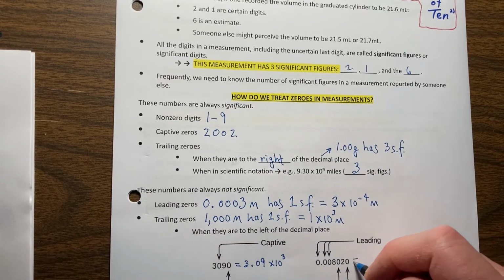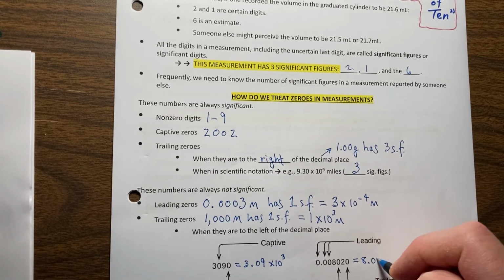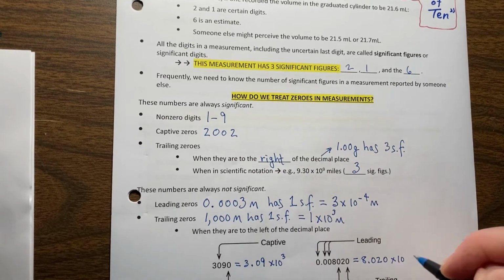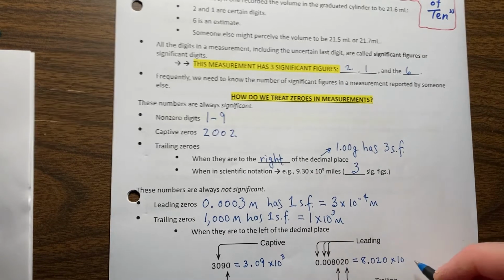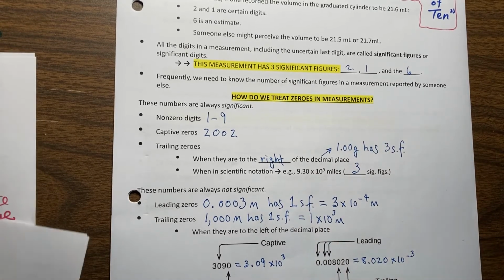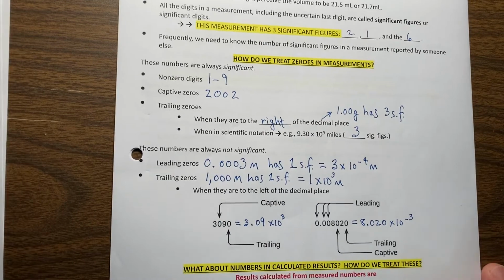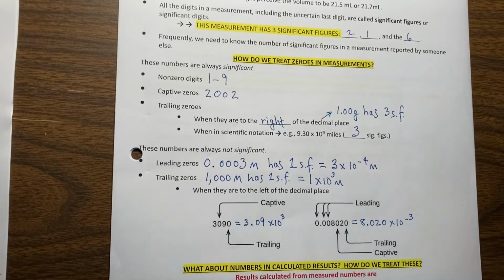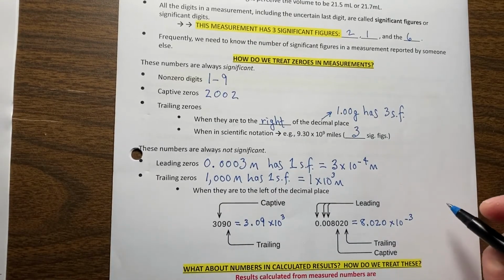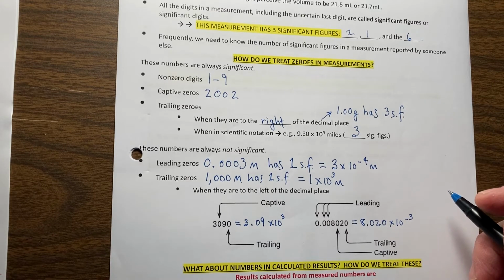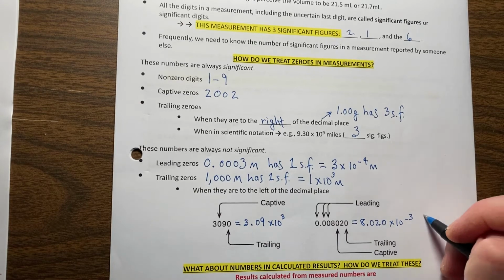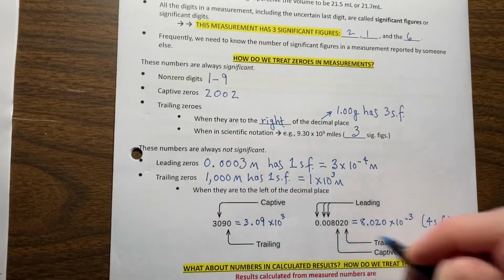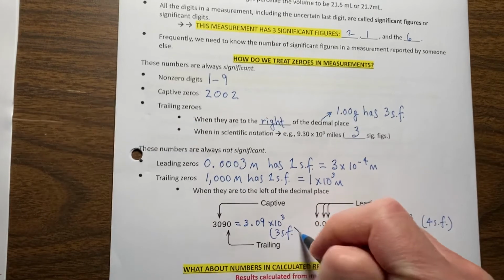This number can be written in scientific notation as 8.020 times 10 to the negative 3. We're not worried about units right now. So that number has 4 sig figs, the 8, the 0, the 2, and the 0. So make sure you can do problems like that and understand that there's a good reason why we want to do that. So that has 4 sig figs, that has 3 sig figs.